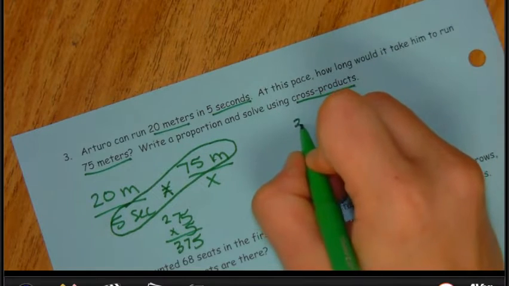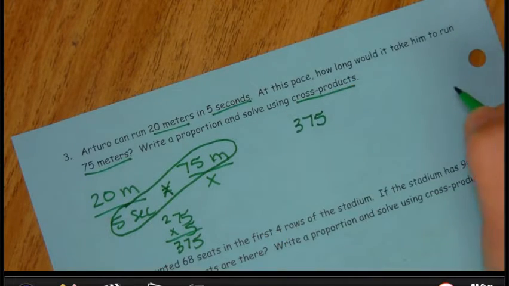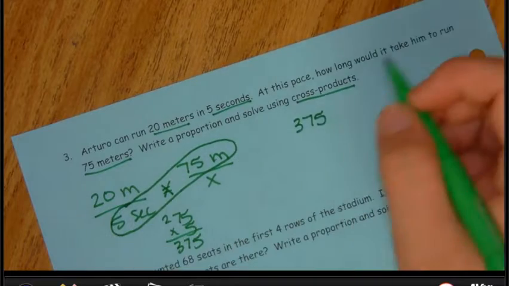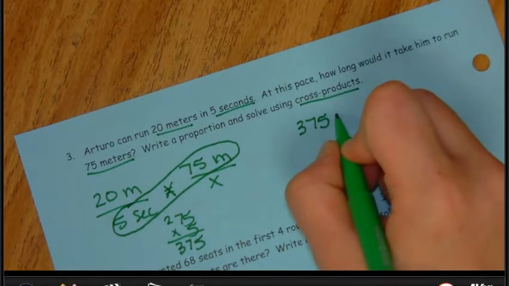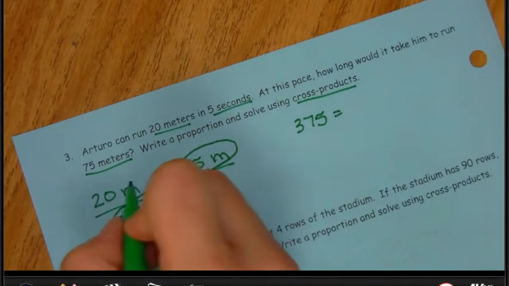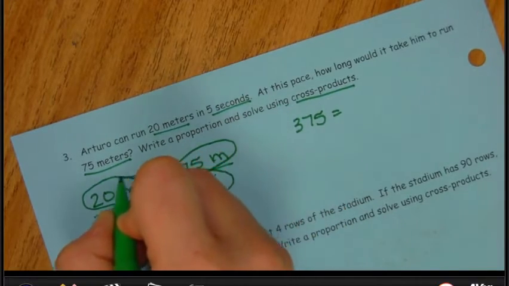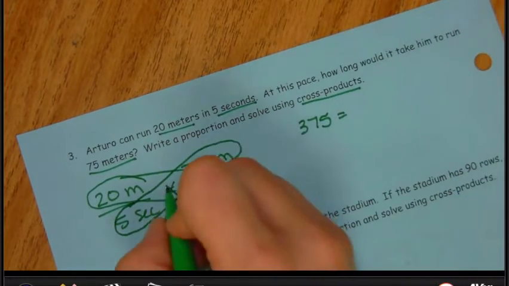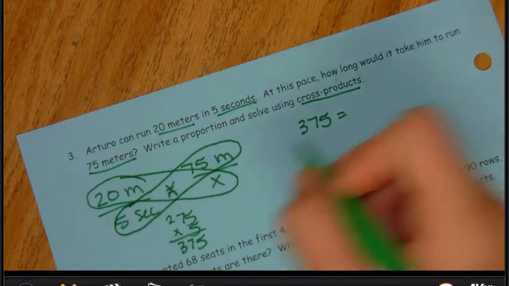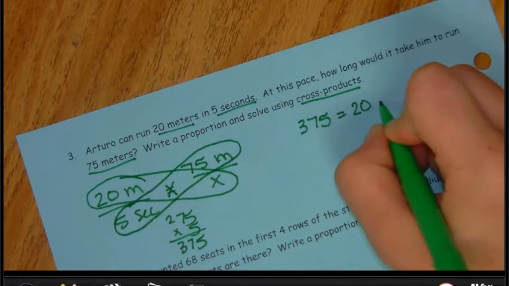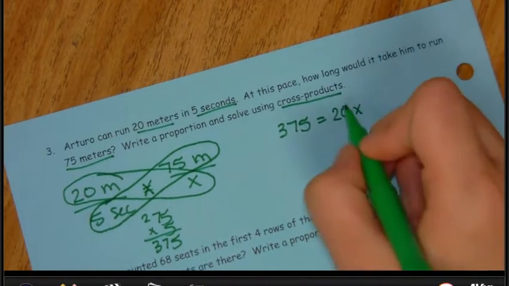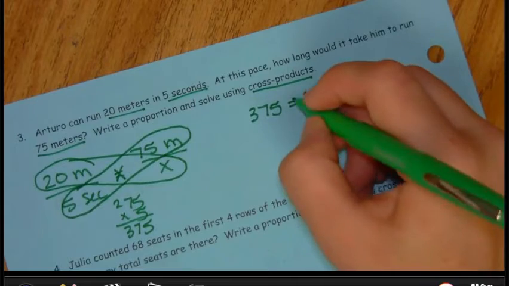That gives 375. Now that my ratios are set equal, even though I'm using cross product, I still need to have them set equal to each other. Then I'm going to take the top number and the bottom number of the second fraction and multiply these two together. So 20 times x, or you would see it written like this. That still means 20 times x.